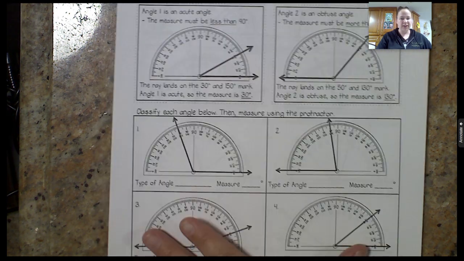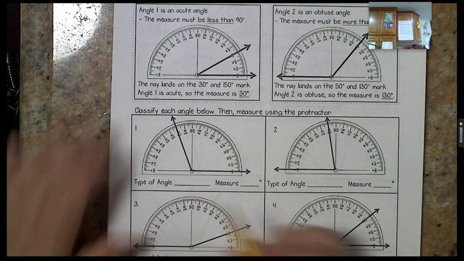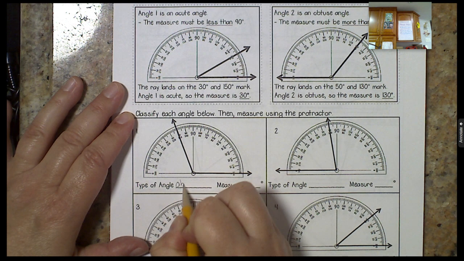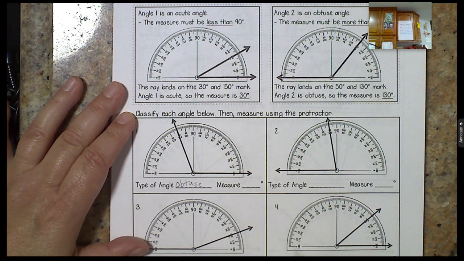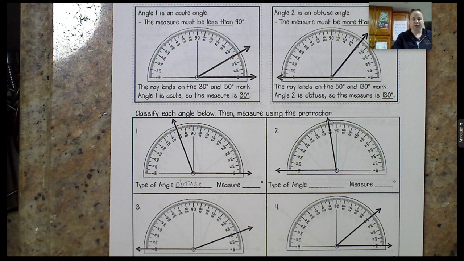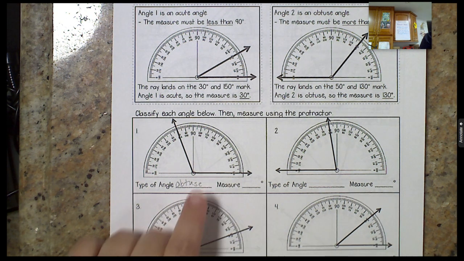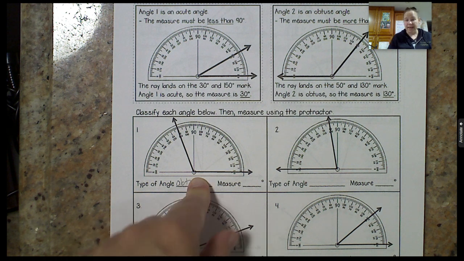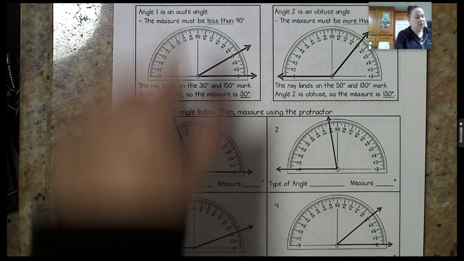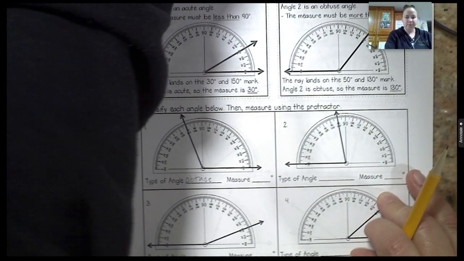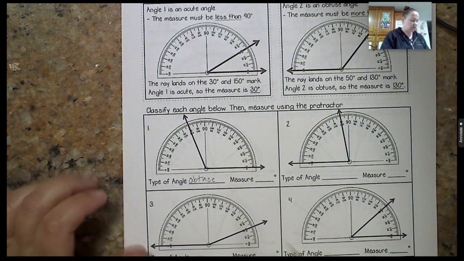Okay, we're looking at number 1. Classify each angle below. So we said that this is an obtuse angle. Sorry, I said it wrong. It's an obtuse angle. Now we're going to measure it. Now, these ones already have a protractor on them, so we don't actually need to get out our protractor. Do you see how it's already in the picture? There's already a protractor there. So we're going to look.